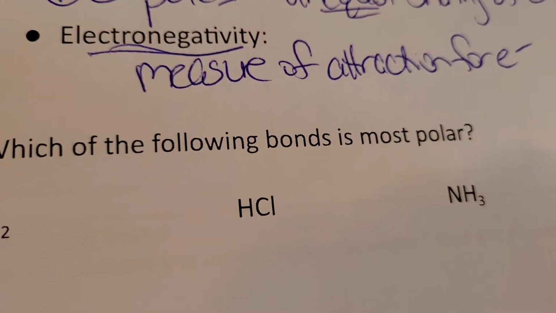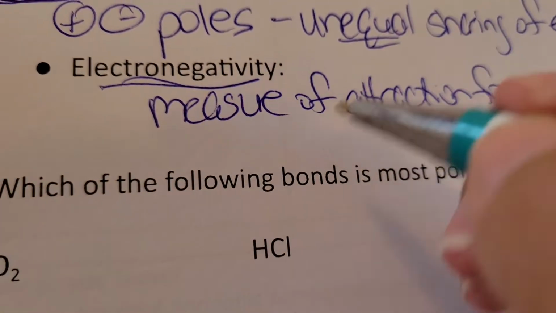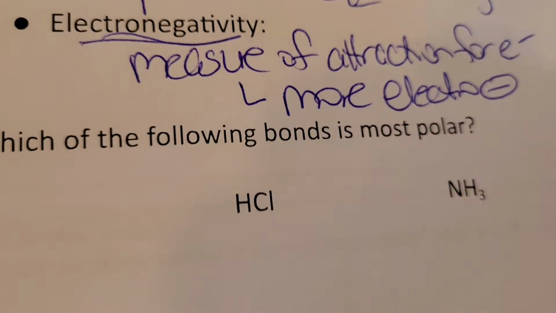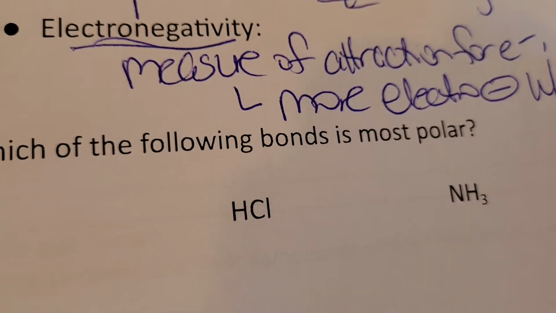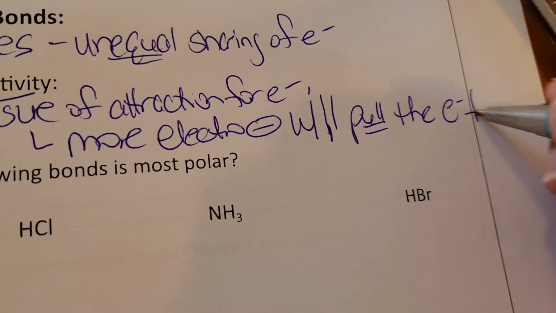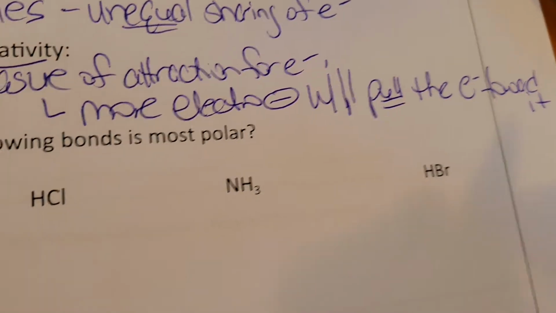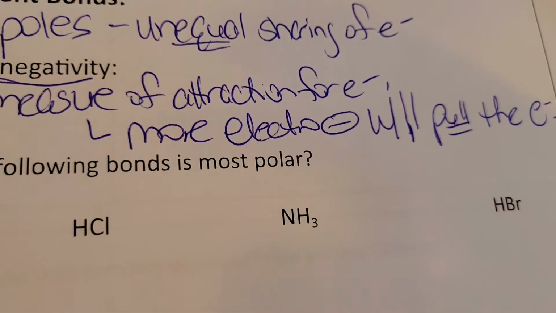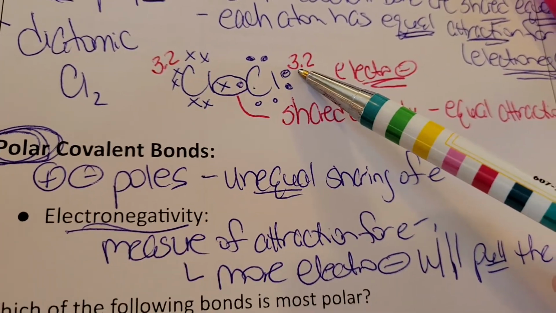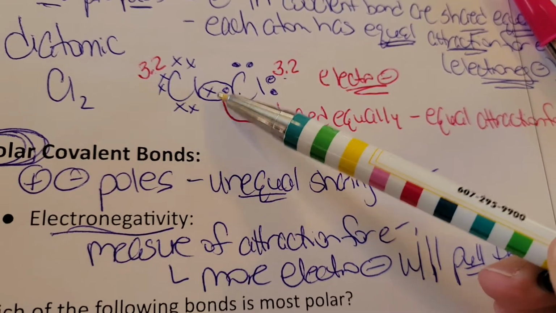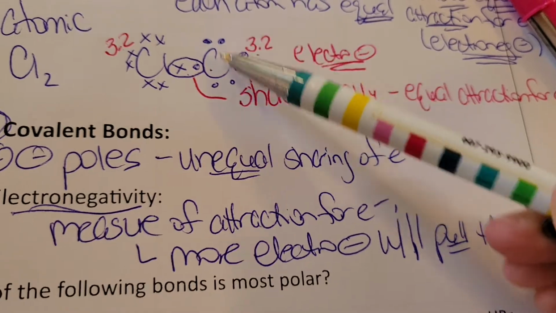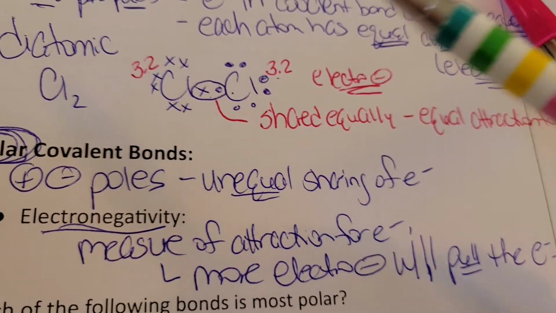So in other words, the more electronegative atom will pull the electrons toward it. If it has a greater attraction, it's going to pull. So if we look at this scenario, if this one had been 4 and this one only 3.2, these wouldn't be shared evenly. They'd be pulled this way, so you'd end up with more negative toward this end and positive toward that end.